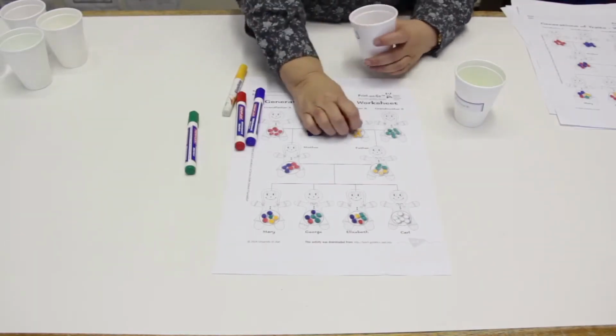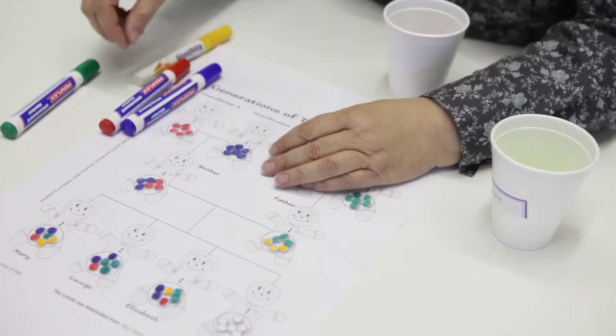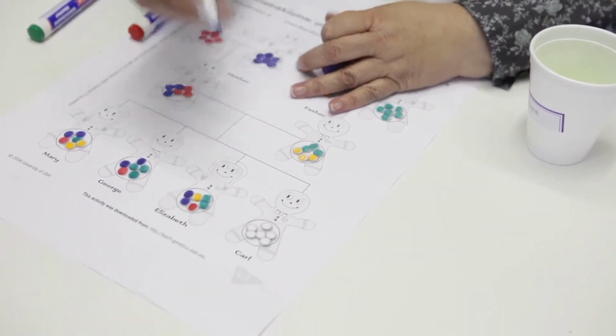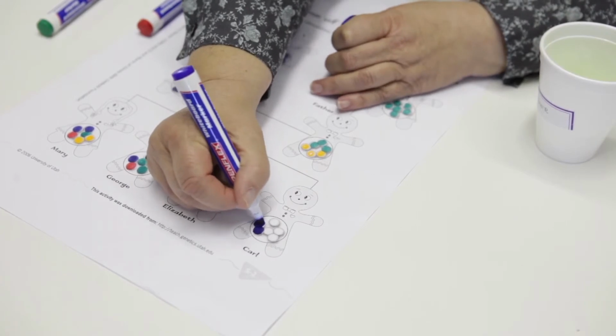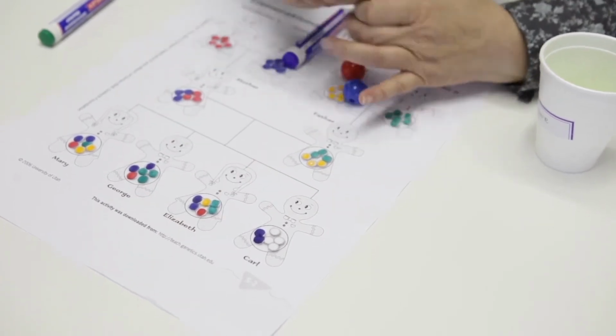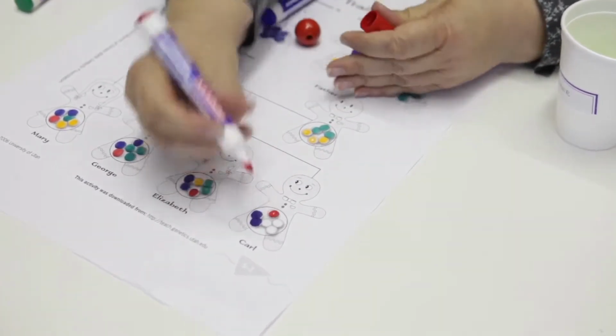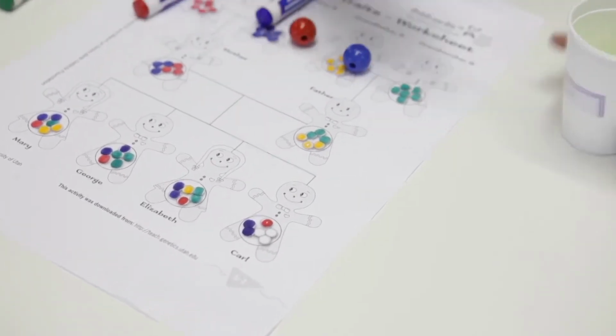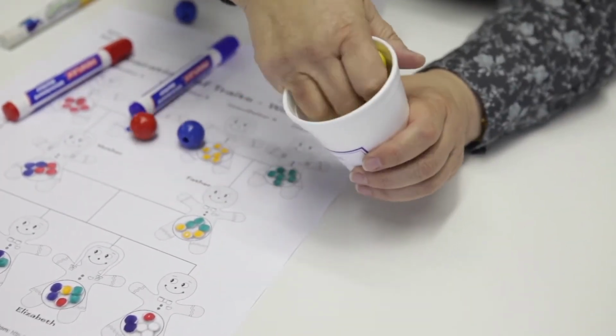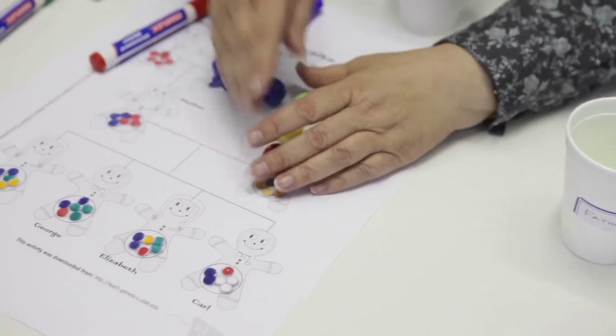1, 2, 3. 2 blue and a red. Would you believe it? All the kids inherited the same alleles, or the same combination of alleles from mother. What will father donate this time? 2 yellow and a green.